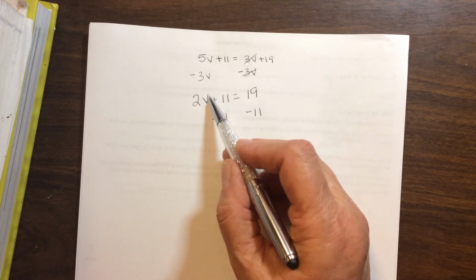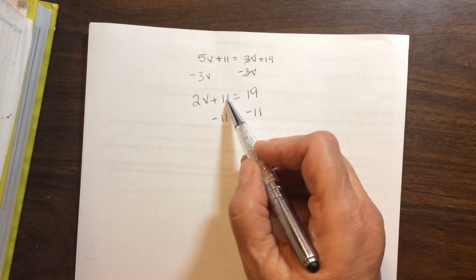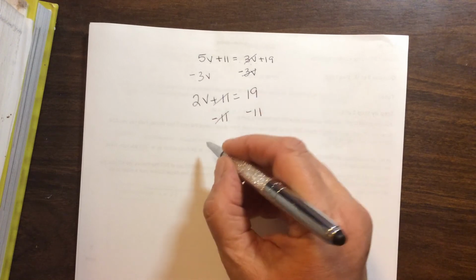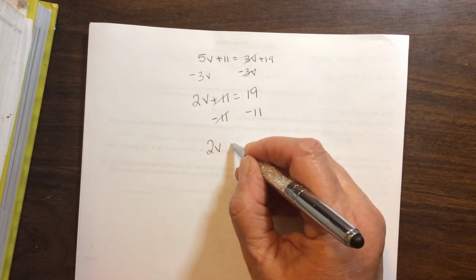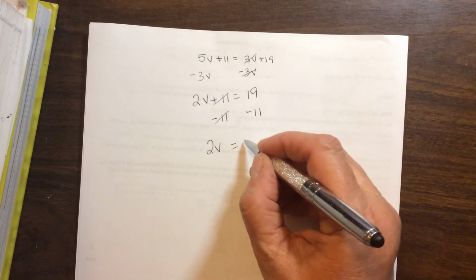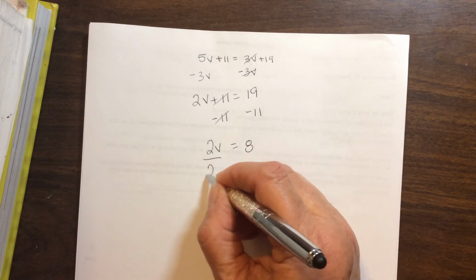I'm still just trying to get v by itself. First I'm going to get rid of this 11. Positive and negative 11 just add up to 0, and that leaves us with 2v equals 19 minus 11. That's 8, and I think you can see where we're going with this.